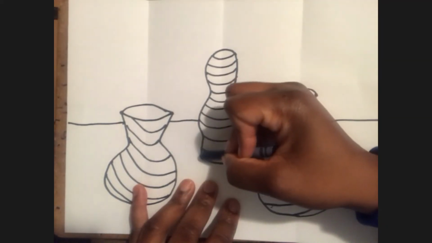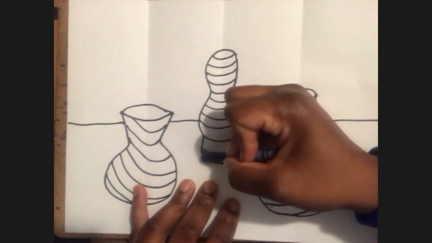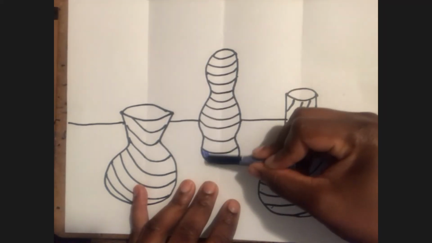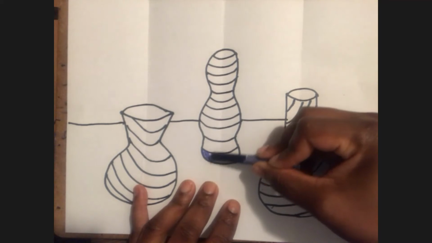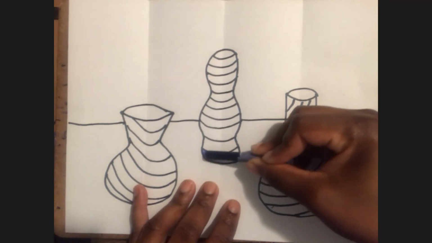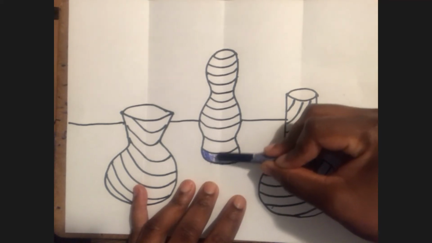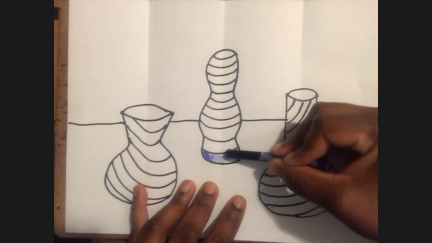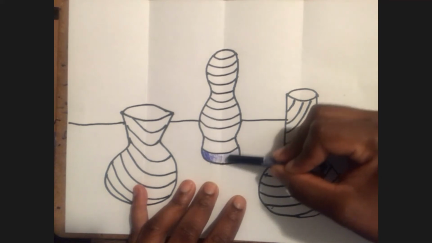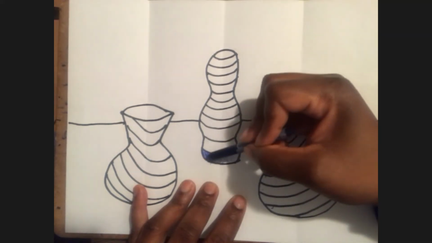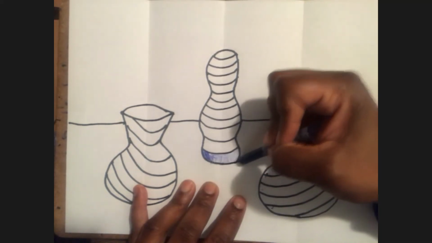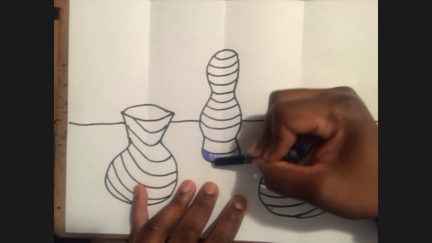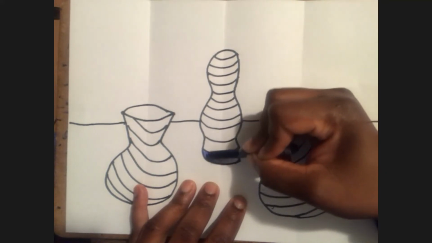So I'm going to start by pressing really, really dark on the bottom. And then I'm going to go a little bit lighter. Right? And then as we cross across the bottom part of our vase, I'm going to go a little bit lighter and then a little bit lighter. Right? And we're going to do that across all of these lines of our vases to practice our tinting skills.